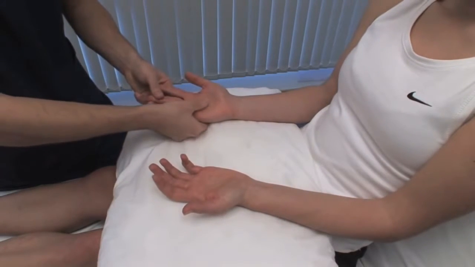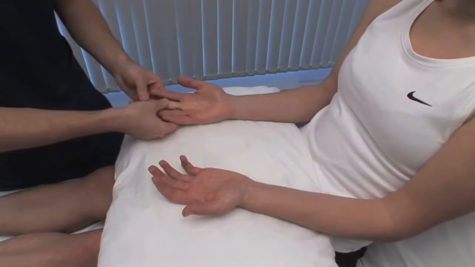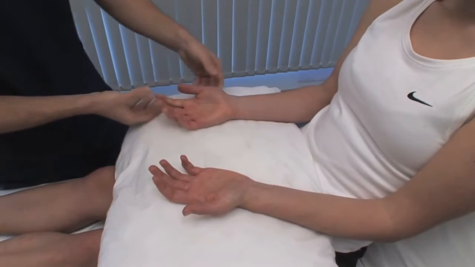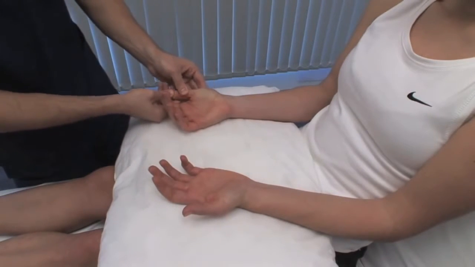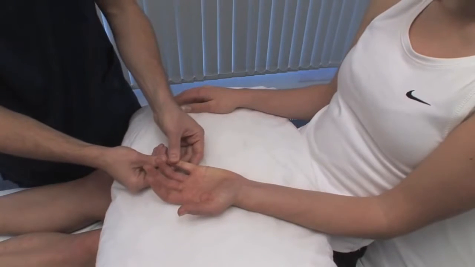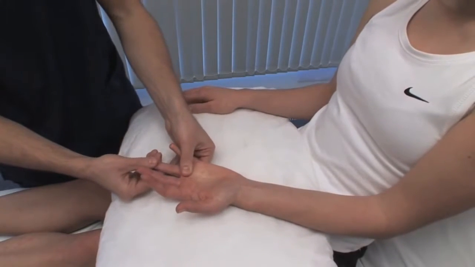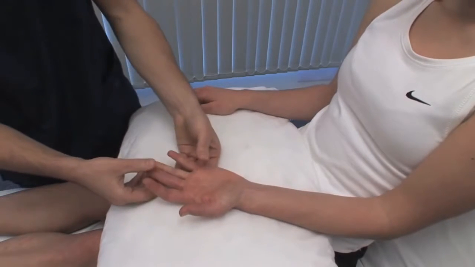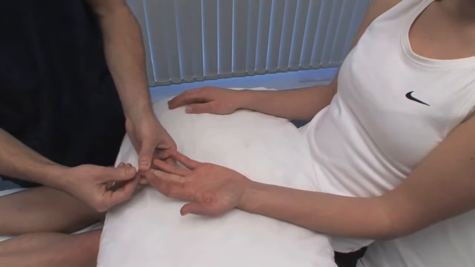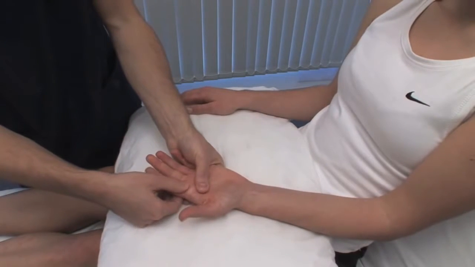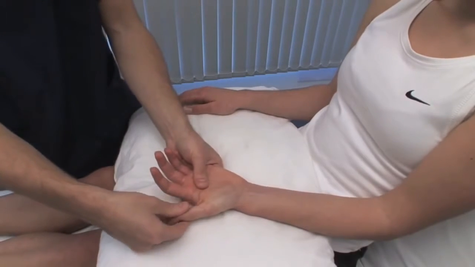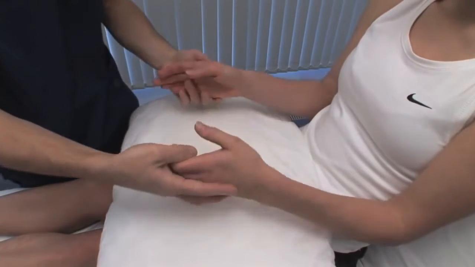If you detect any swelling, look for triggering or locking during extension of a flexed finger. Next, we examine movement in the wrist and hands.